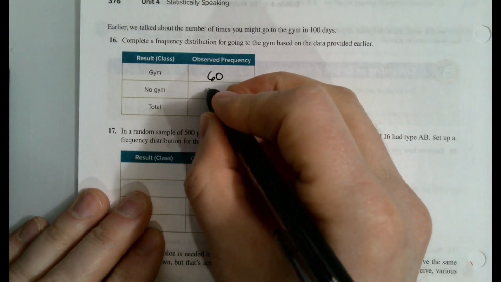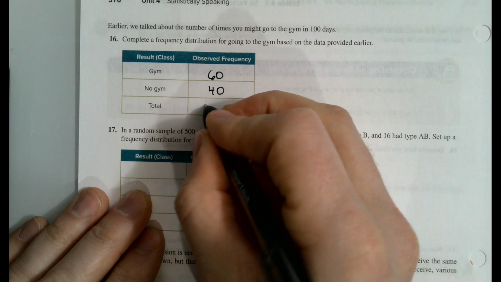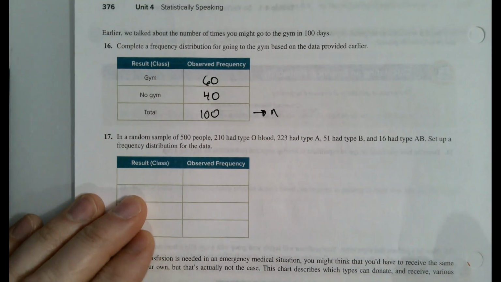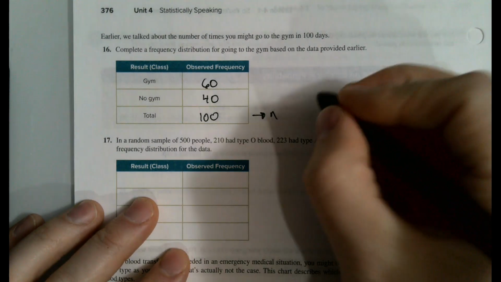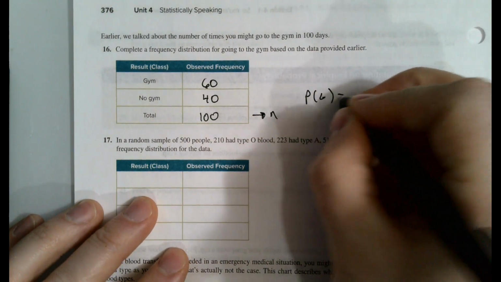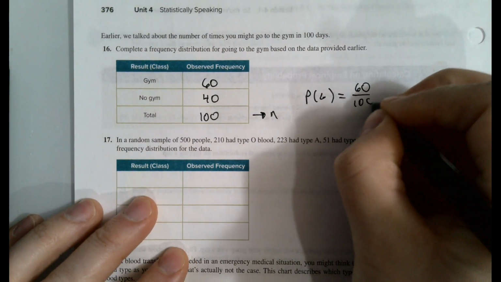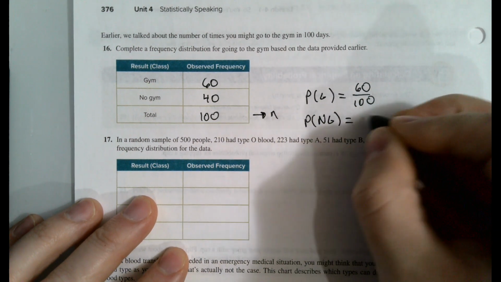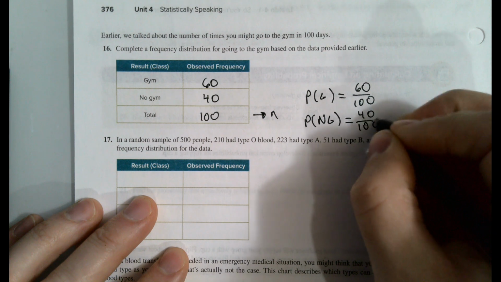We had not going to the gym 40 times, and the total was 100. This would represent our N. If we wanted the probability of the gym, we did 60 out of 100. If we wanted the probability of no gym, that's 40 out of 100.